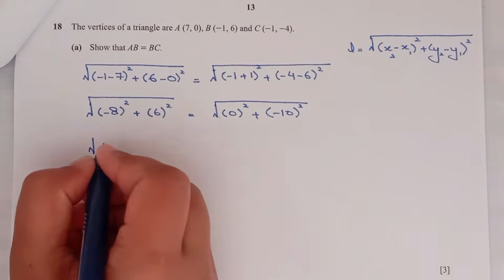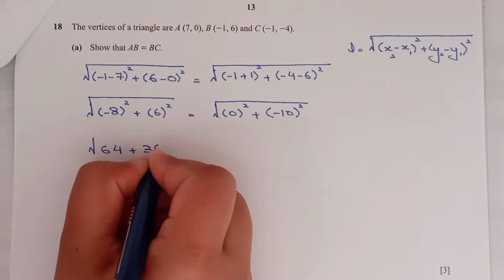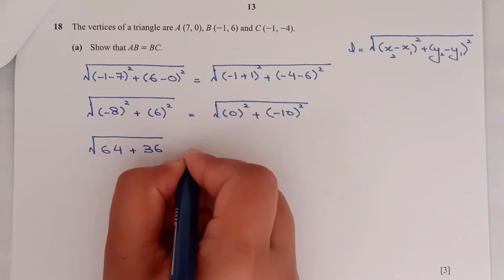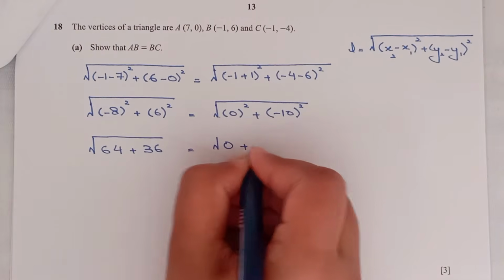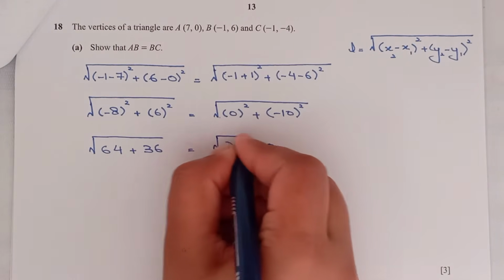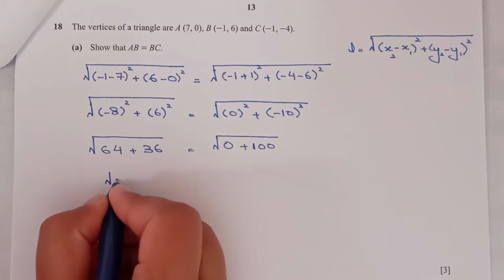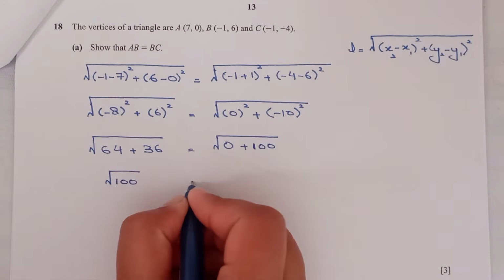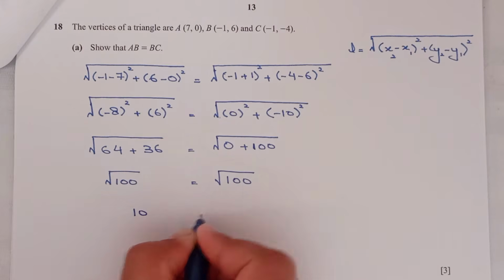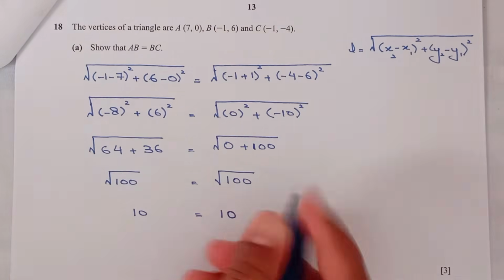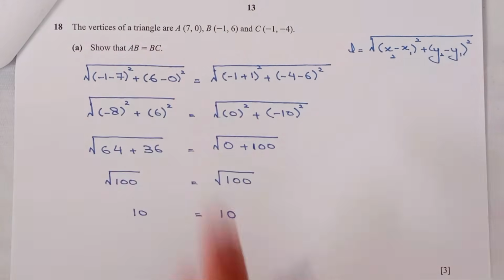Okay, the square of negative 8 is 64 and the square of 6 is 36. The square of 0 is 0 and the square of negative 10 is 100. Let me simplify it further. 64 plus 36 is 100, so the square root of 100 equals the square root of 100, and the square root of 100 is 10. So 10 equals 10. So we have shown that the side AB of the triangle is equal to the side BC.